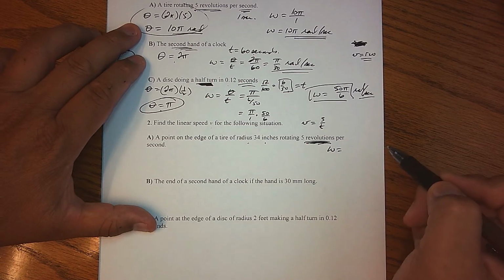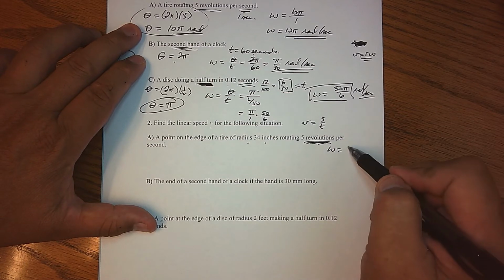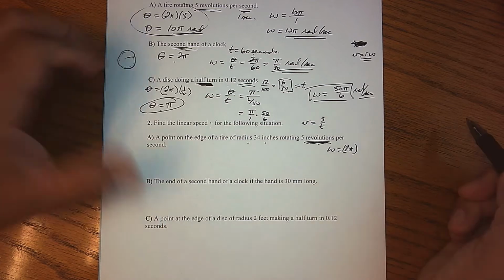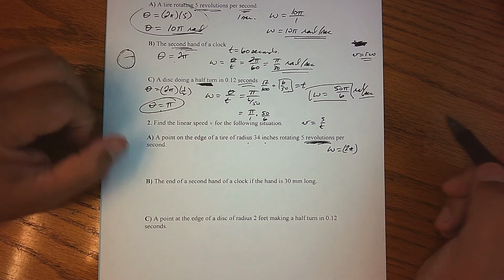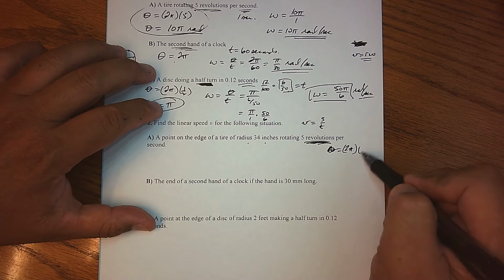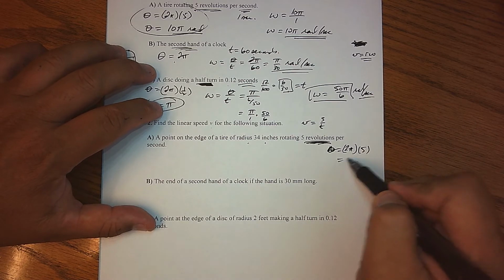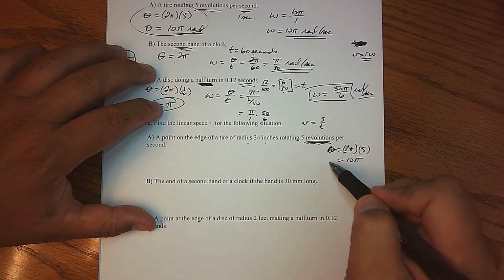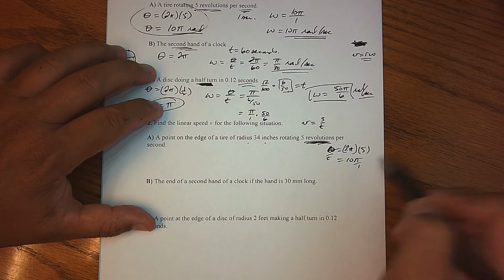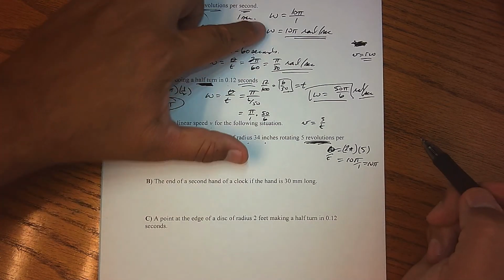That means our omega is basically my theta, the angle I traveled, times the number of revolutions. So that would be 10 pi. And of course we're doing this every 1 second, so as we saw earlier, we're getting 10 pi rad per second. So that's what that basically means.